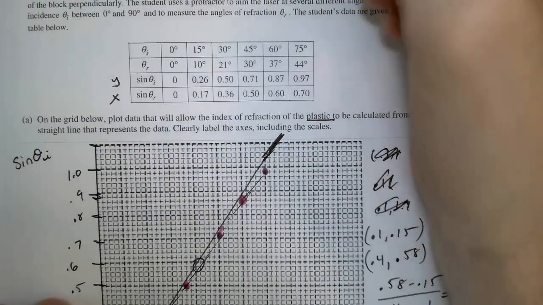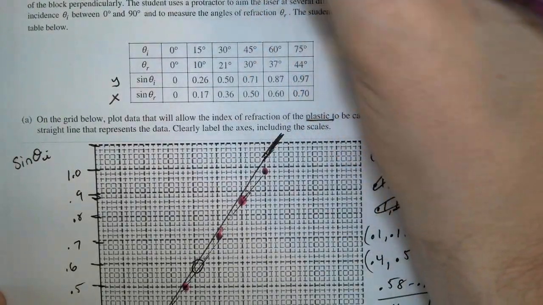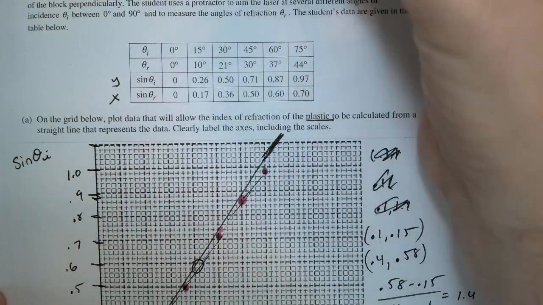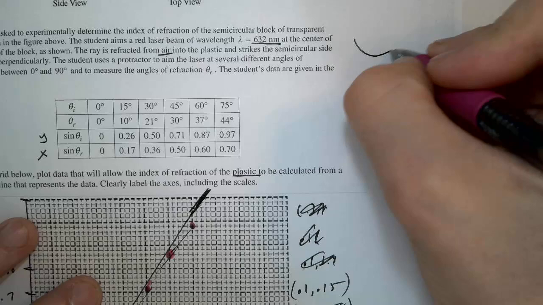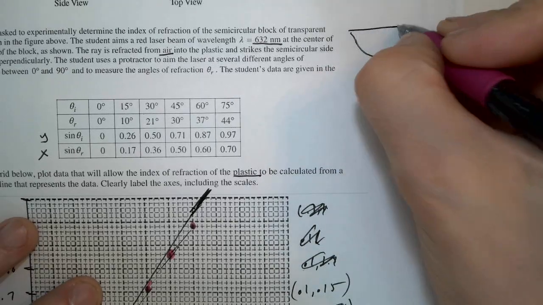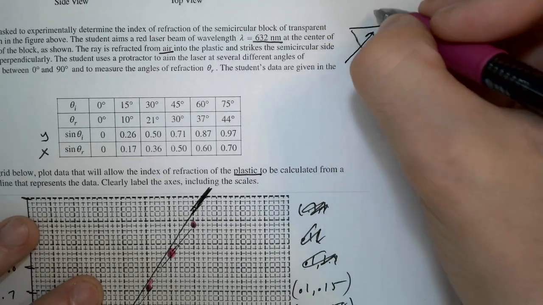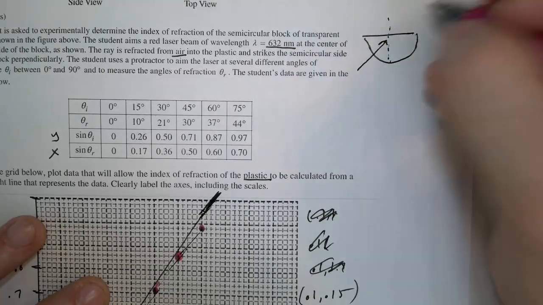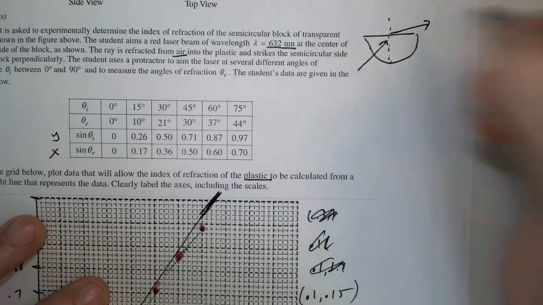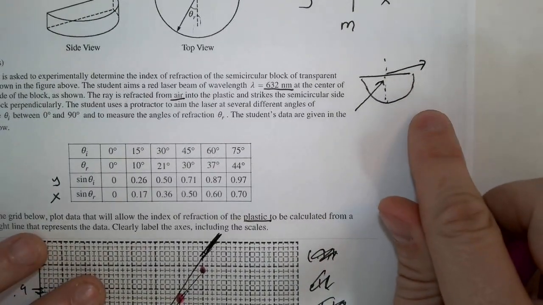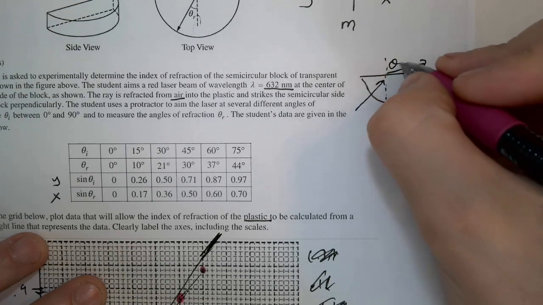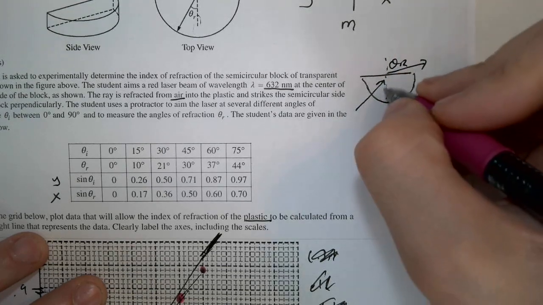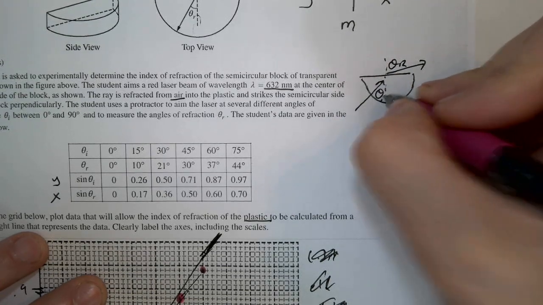Okay? So let's see. If we go the other way around, so what would happen is, imagine we take the semicircle. Let me draw it over here. Imagine if we take the semicircle, if we went this way in, we got our normal angle there, it would end up going and bouncing that away. It would be bigger, right?